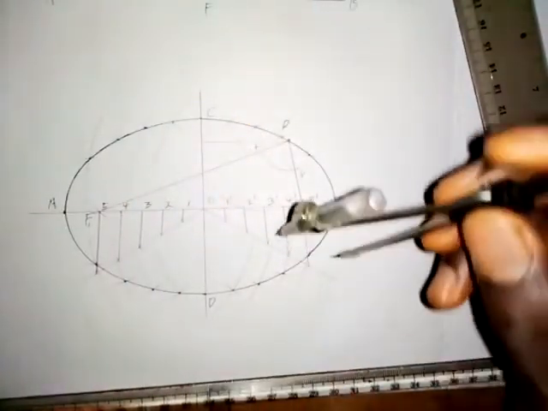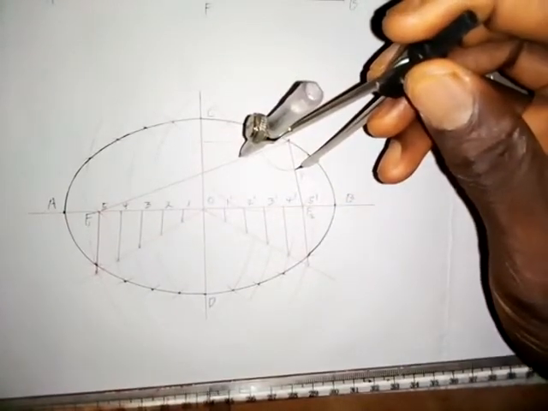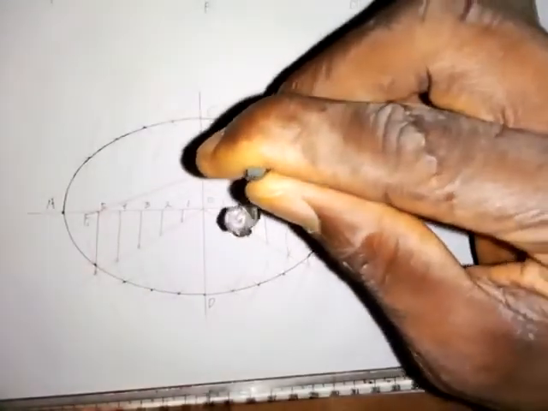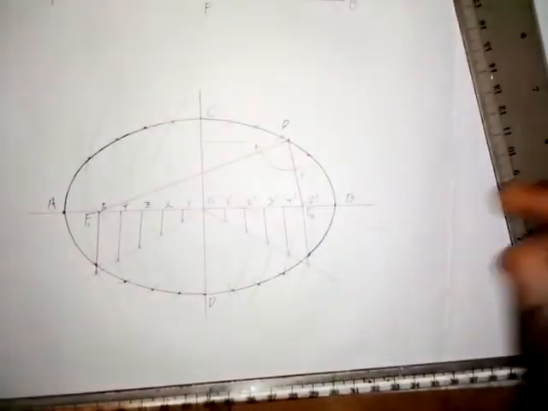Then you put the same radius at Y and draw an arc here, like this. The arcs intersect at this point.